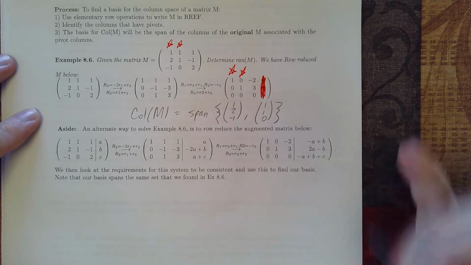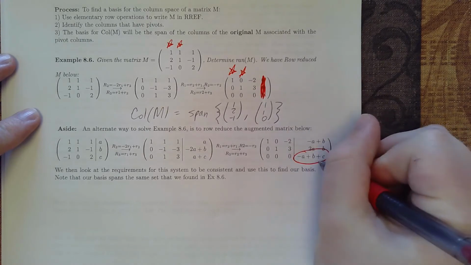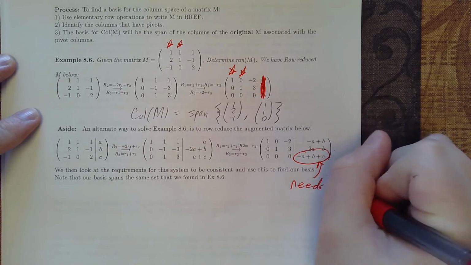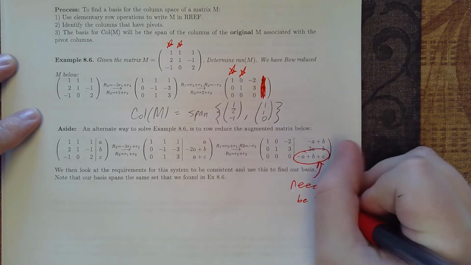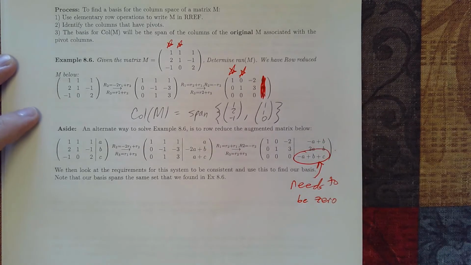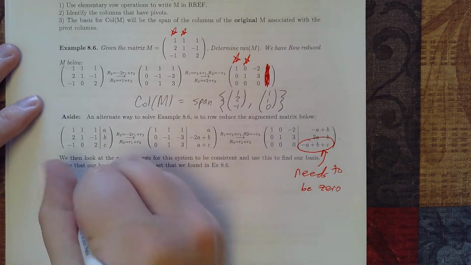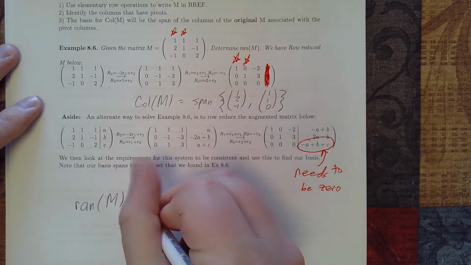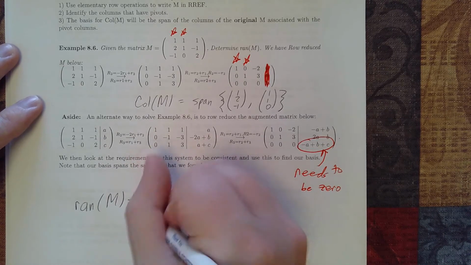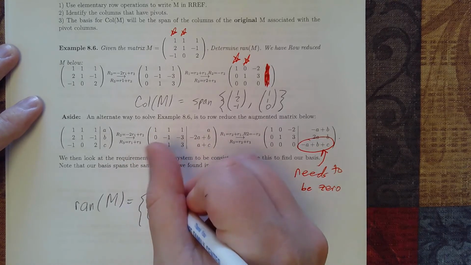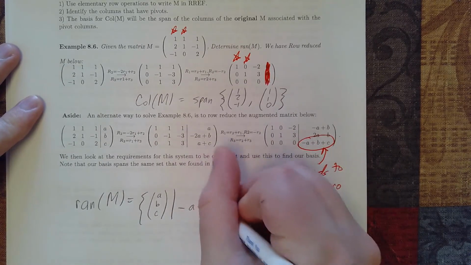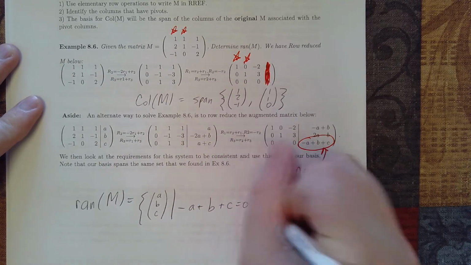So in order to have a solution, this needs to be 0. It needs to be 0 in order for it to be a potential output of ours. So that means our range space for our matrix is going to equal the set of all (A, B, C) such that -A + B + C = 0.